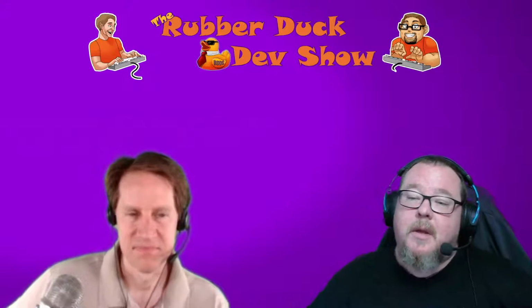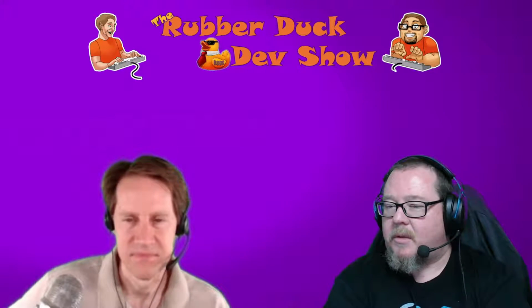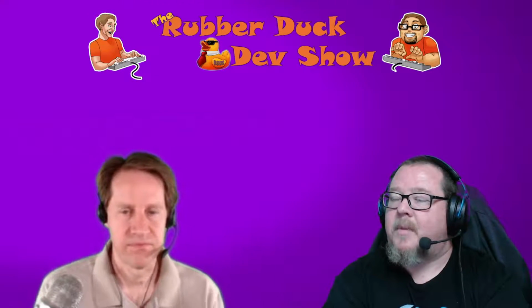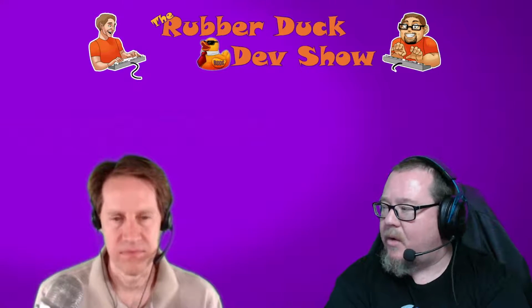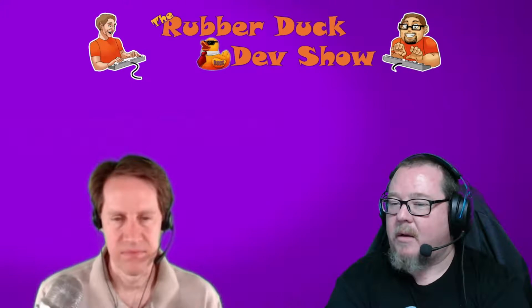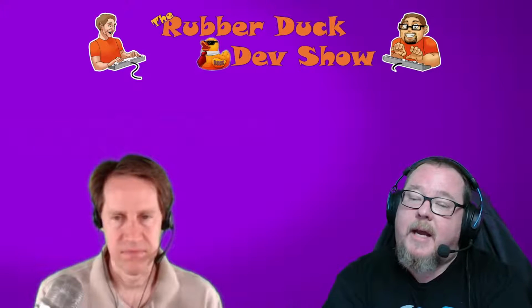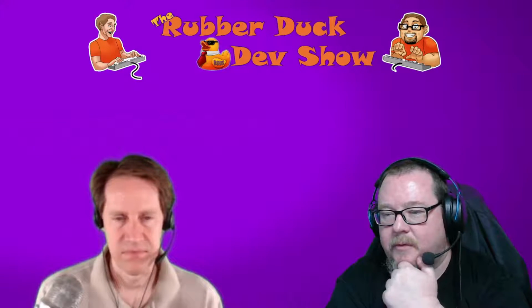All right, so RSpec also has this thing called a let, which is kind of an ad hoc lazy loaded creation of a model or an object. Doesn't have to be a model, any type of object. And then it has before blocks and after blocks, but you don't have to use those very often.